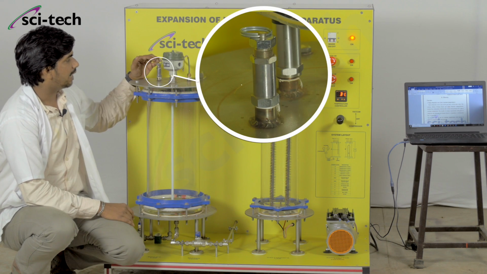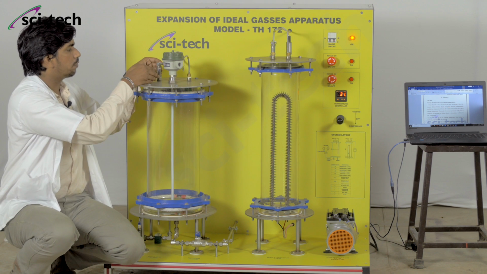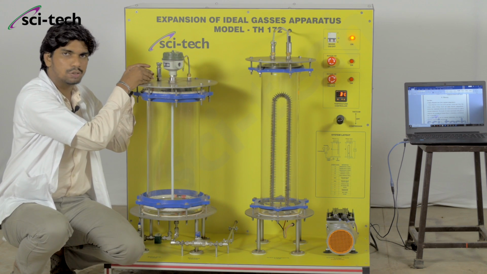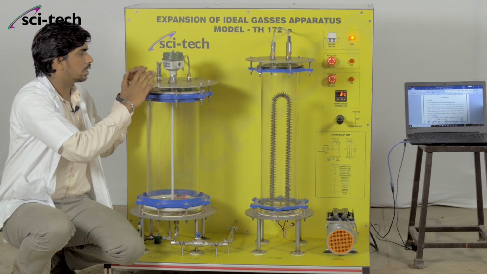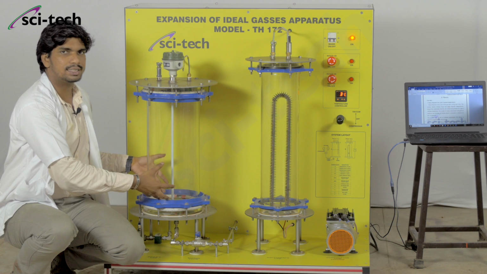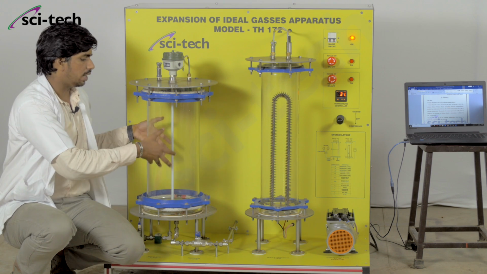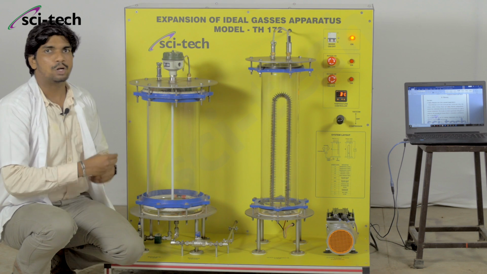Now beside this we are having one pressure relief valve. This pressure relief valve is made up of SS304 and is connected on the top flange because it is for safety purposes. Whenever the oil inside keeps filling up with the help of the compression part, it builds up some kind of pressure.